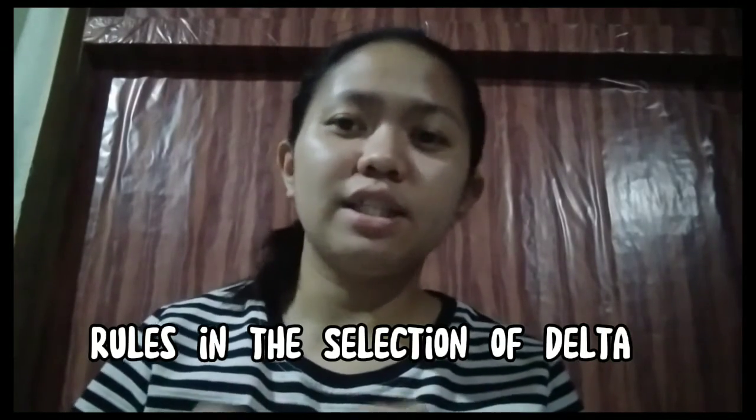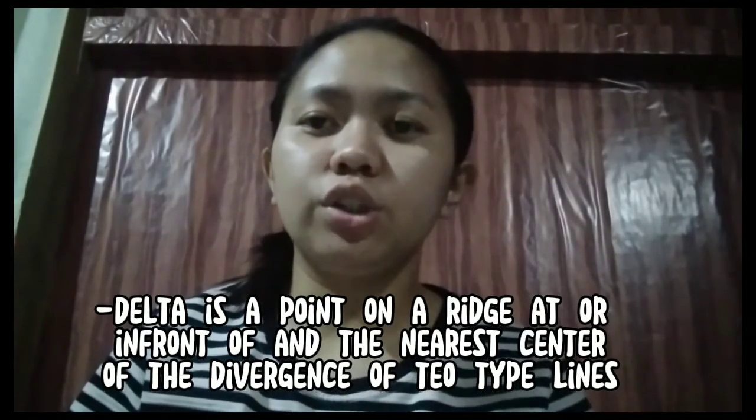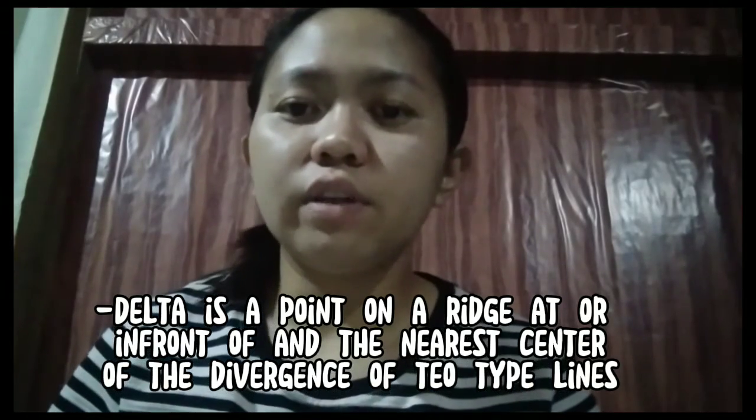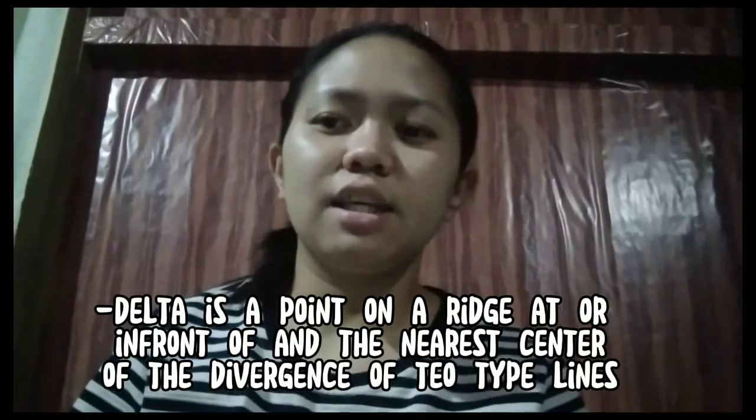So we are done discussing the rules in the selection of core. Let's move on to the rules in the selection of delta. So what is delta? Delta is a point on a ridge or in front of the nearest center of the divergence of 2 type lines. Delta is also called the outer terminus. So if core is the inner terminus, delta is called the outer terminus.